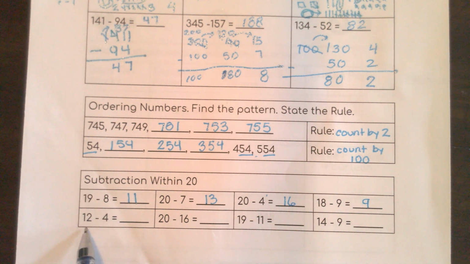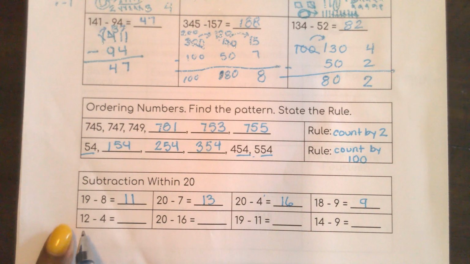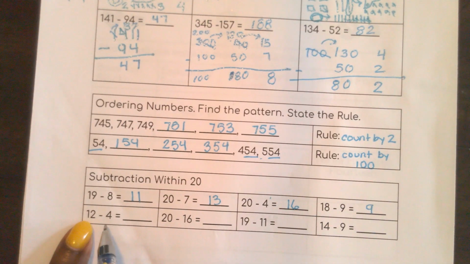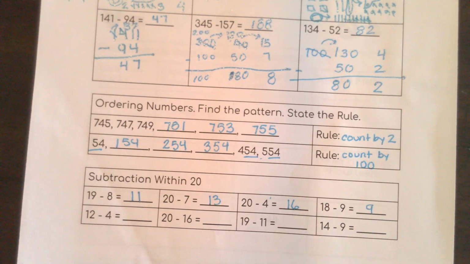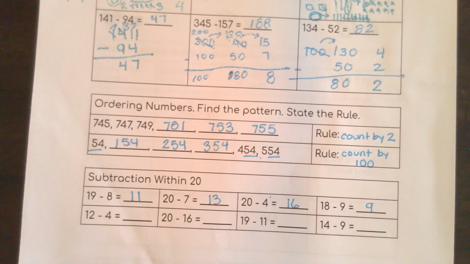Here, 12 minus 4. I'm at 4. How much do I need to get to 10? Because remember, the fact family is if I do 4 plus a number, I should get 12. So 4 plus what would give me 10? We talked over here that 4 plus 6 is 10. Well, if I'm at 10, how much do I need to get to 12?